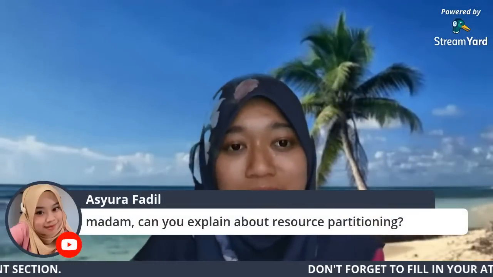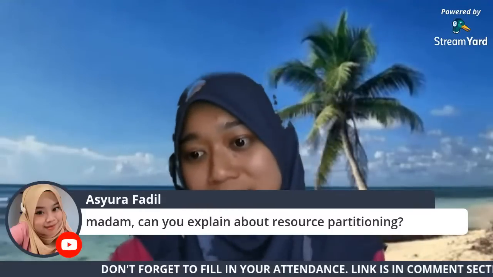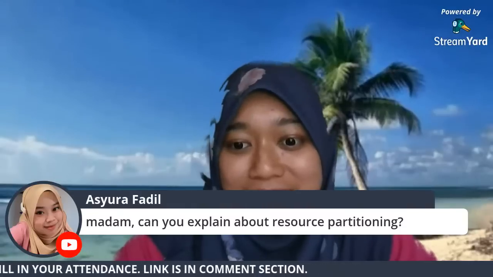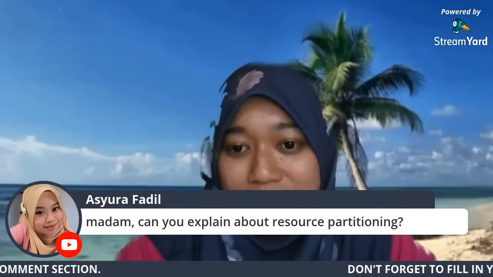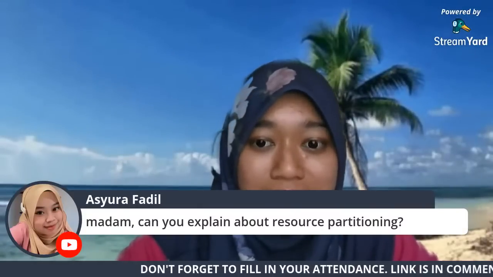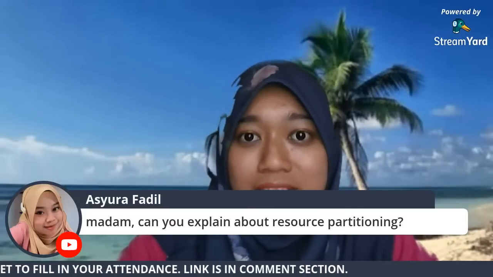Explain about resource partitioning. Okay, boleh? Kejap je lah ya, kita explain pasal resource partitioning. Sekejap ya, saya cari. Okay, tutup yang ni sekejap. Okay, alright, saya share screen. Kita explain pasal sedikit tentang resource partitioning.